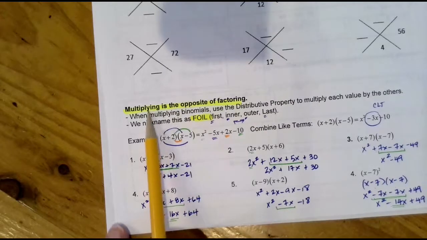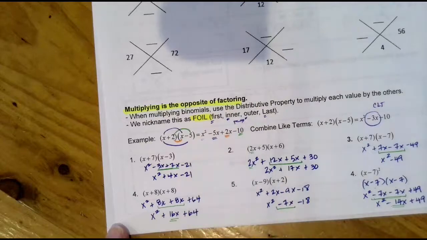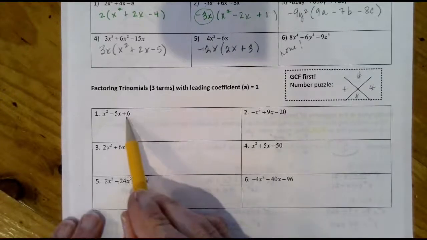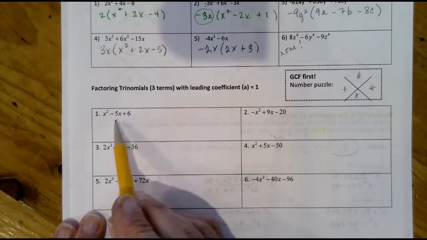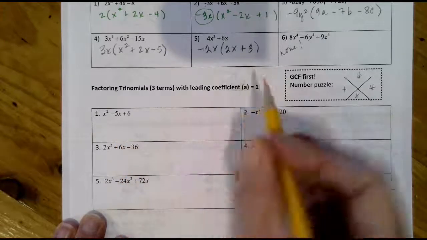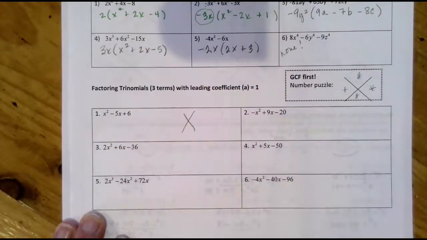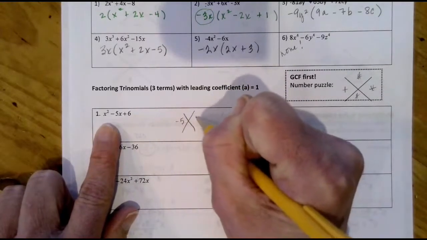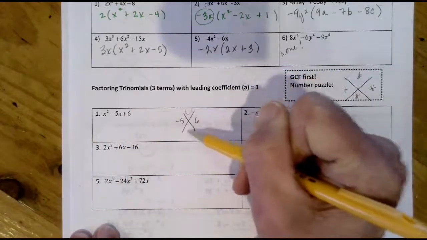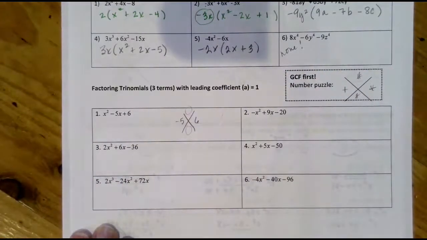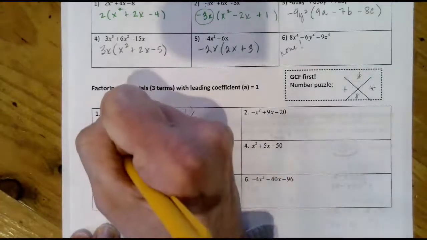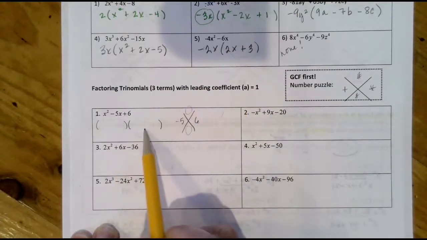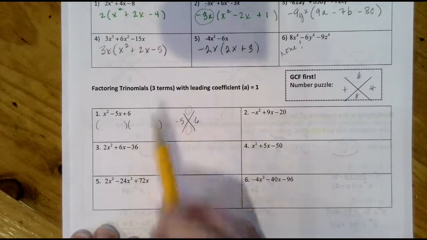So where we're multiplying here, now we're going to do the opposite by factoring. When we're looking at factoring, we're talking about breaking this down into the two numbers that were multiplied to get it. And here's where our number puzzle comes into play. If I have a sum of negative 5 and a product of 6, can you think of the two numbers that fill in that number puzzle? Those two numbers will complete your algebraic expressions that are your factors.